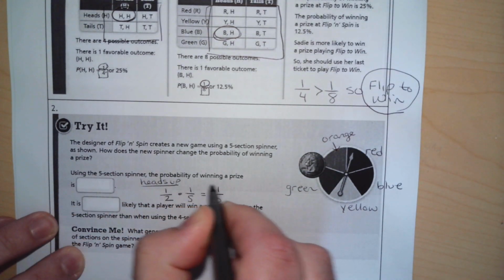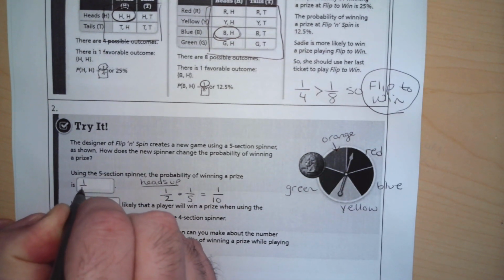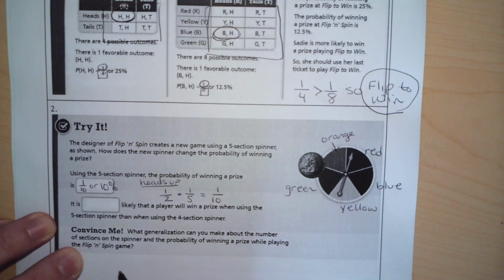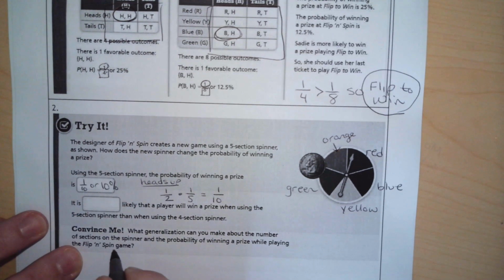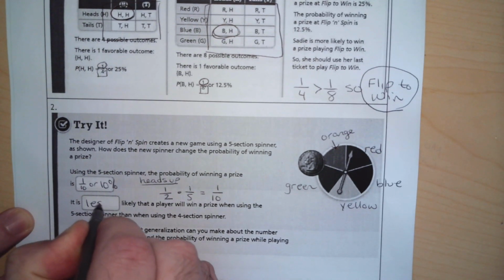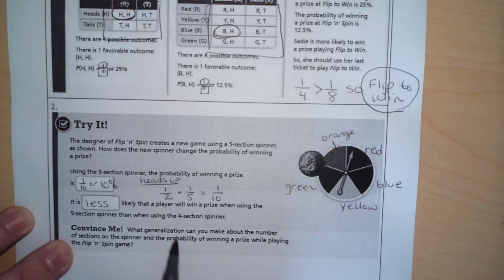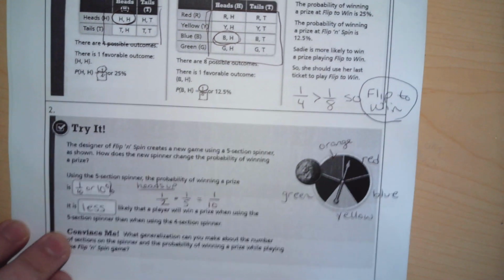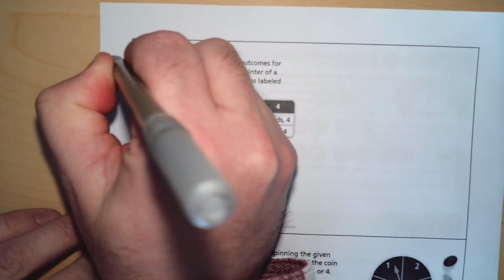Using the spinner, the probability of winning a prize is 1/10, 10%, and it is less likely the player will win a prize using the 5-section spinner than when using the 4-section spinner. So you're going to do number 3 on your own.